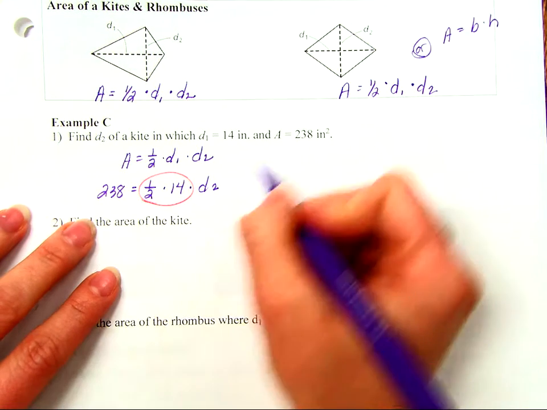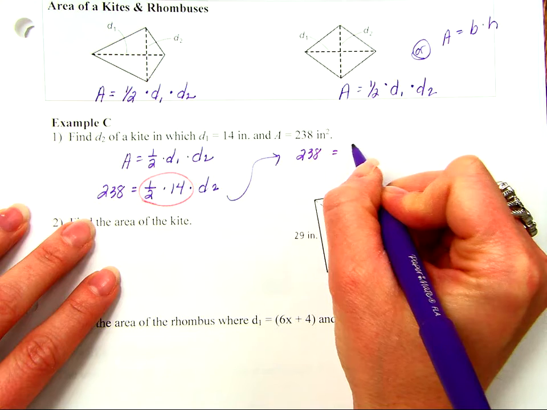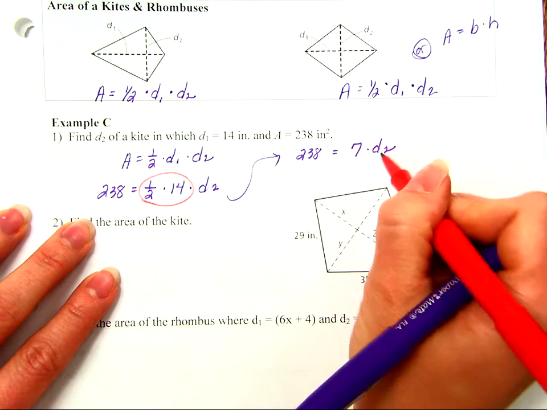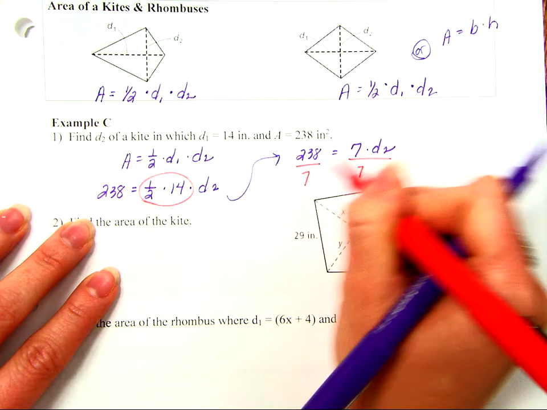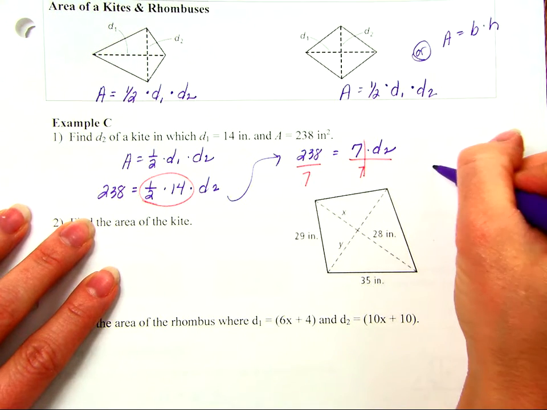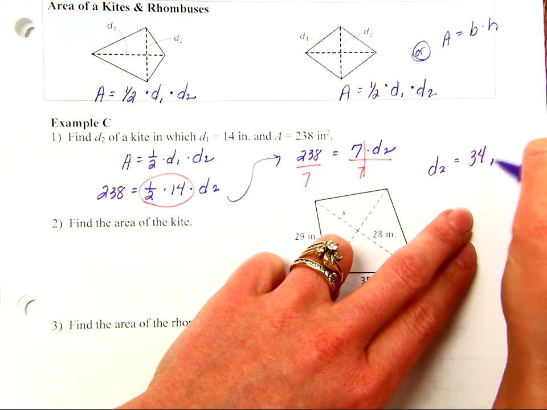So if I multiply, I could think about that as 7 times d2 and then divide. Either way you go about that, we will end up with the same answer. We divide by 7 and we find out that our diagonal 2 is 34 inches.